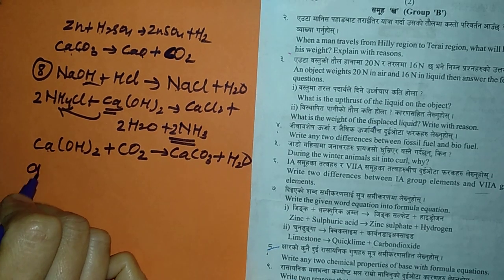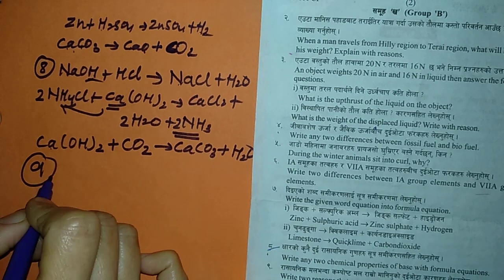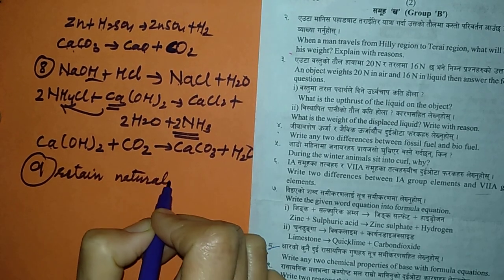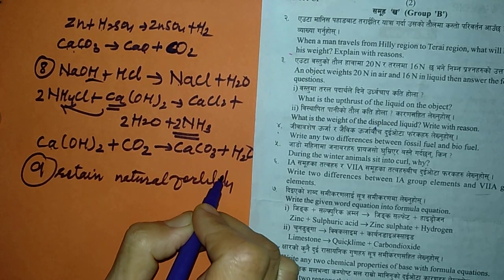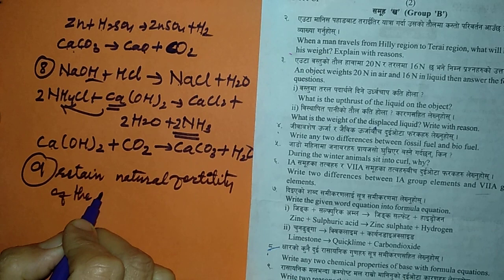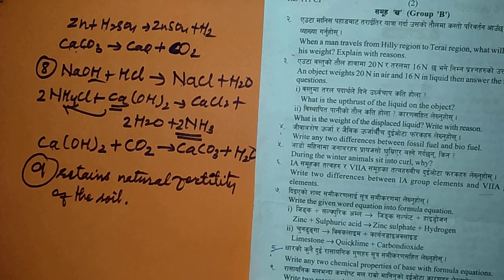Now question number 9: write two reasons that compost fertilizer is better than chemical fertilizer. Compost fertilizer is better because it retains the natural fertility of the soil, and it nurtures useful animals like earthworms and other insects.